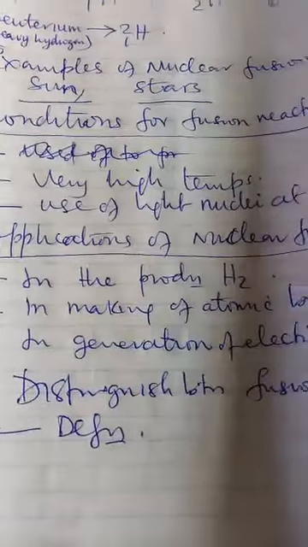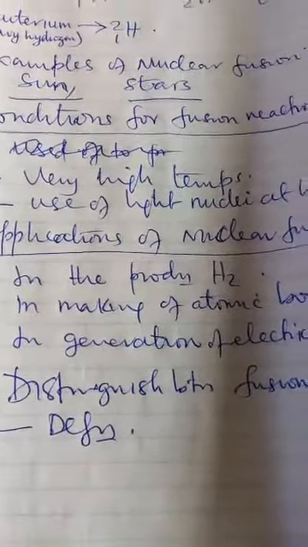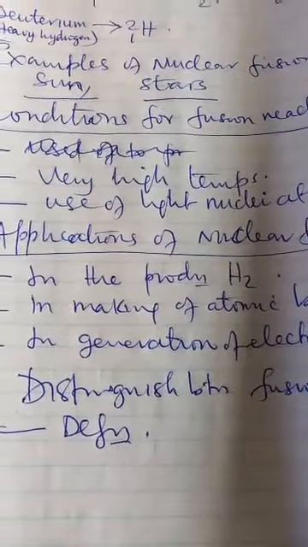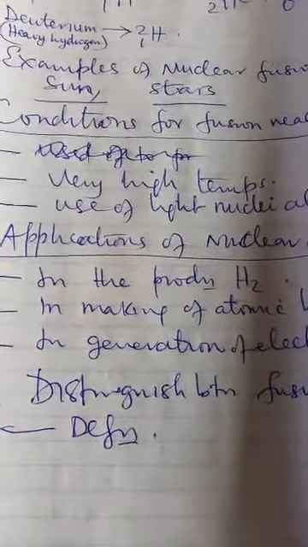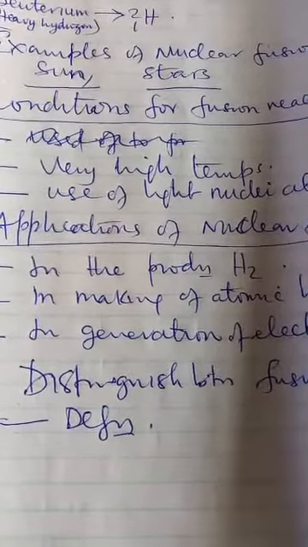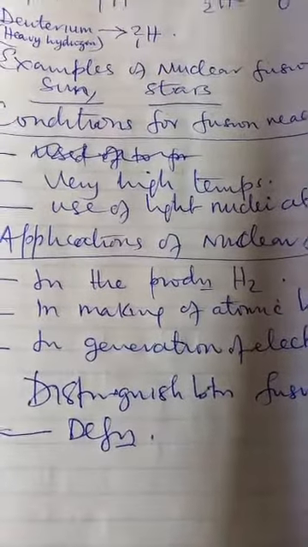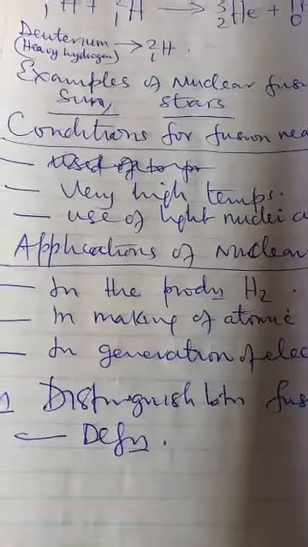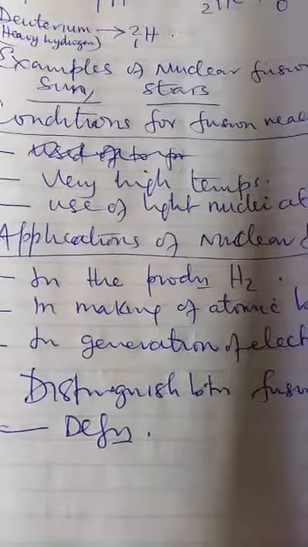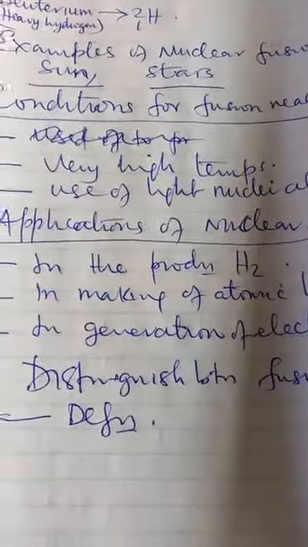For differences, talk about the definitions. Talk about how the fission requires low energy while the fusion requires high energy, high temperature. Talk about how the fission requires slow neutron for bombardment, while the fusion does not require any neutron at all. Talk about how energy is released, very high energy in fission, and how low energy is released in fusion.